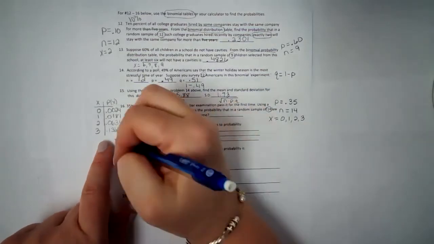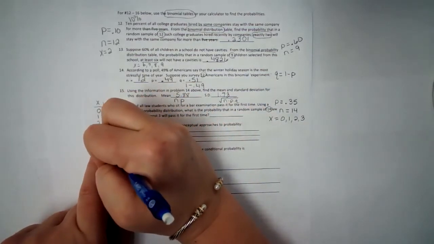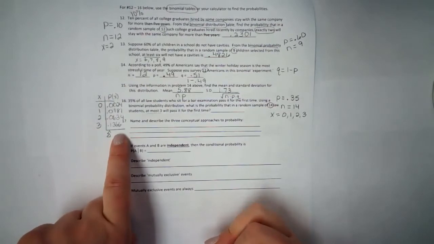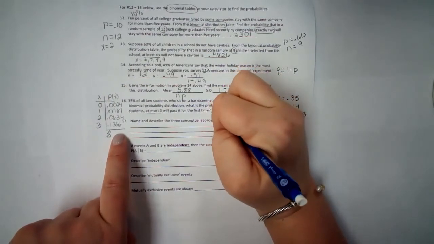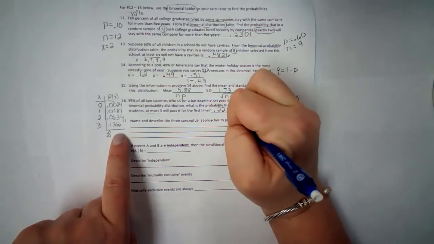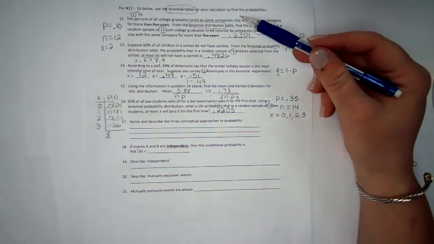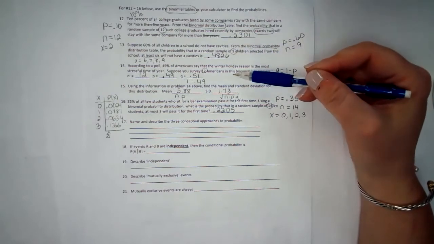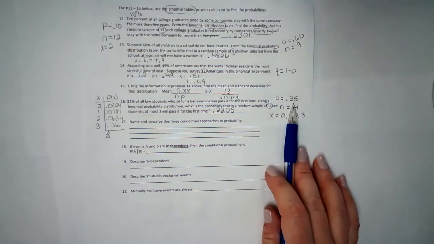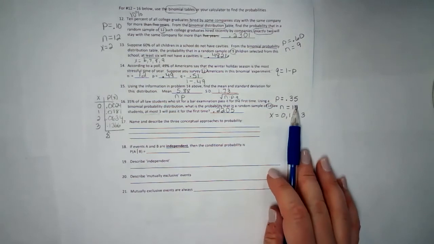Then once you have all 4, you're going to add them all up, and that's going to be your answer. So when I add all these up, I get 0.2205. And there we go. And that's my answer. So that's all the binomial that you have to do. You're going to have most that you can do right on your chart, but you're going to have one that has a strange P that you're going to have to do on your calculator.